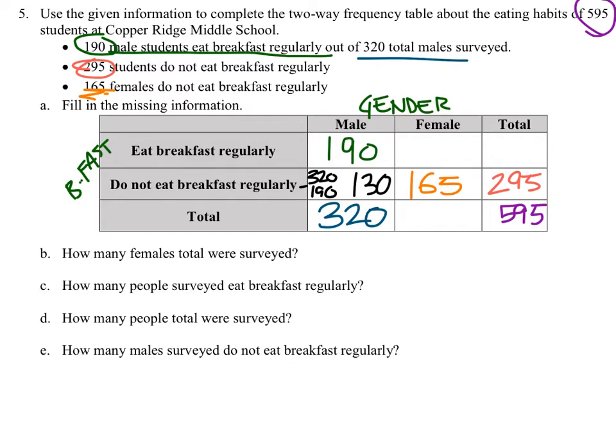Well, next up, we could find the total number of females, because right here they told us how many total students there were and how many males. So to find the total number of females, we'll take the students, 595, and subtract 320 right here. So we get 275 total females, which then should allow us to figure out how many females do eat breakfast regularly. So we would do 275 minus 165, which is 110.